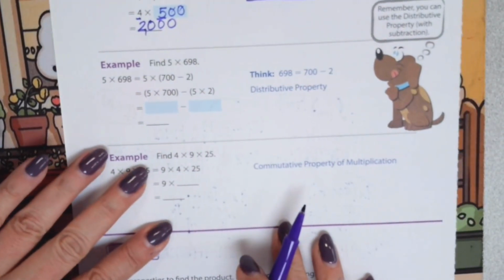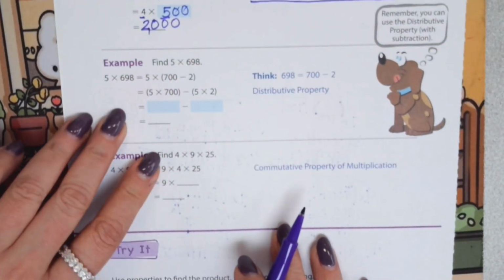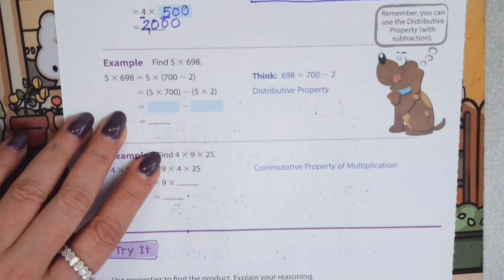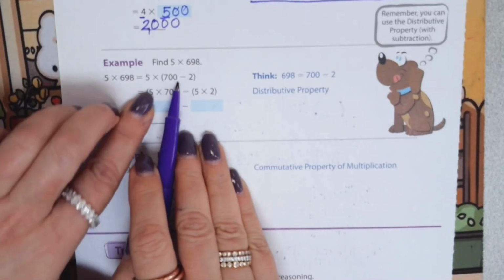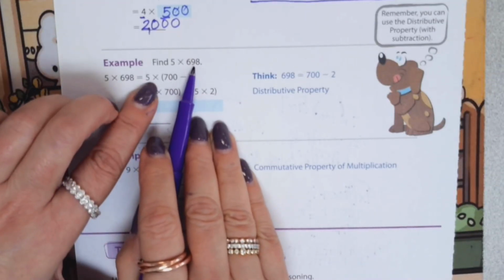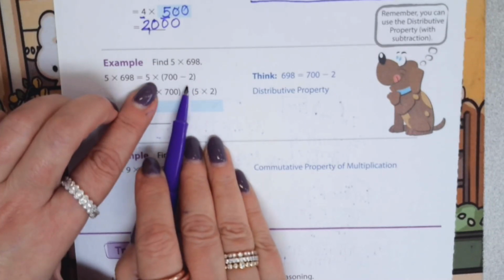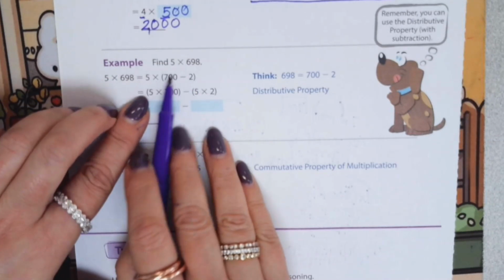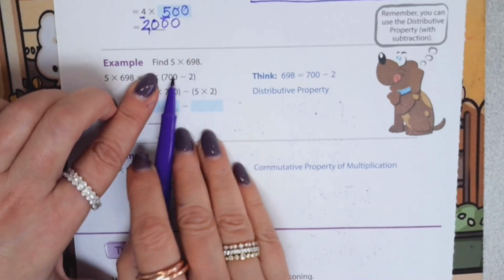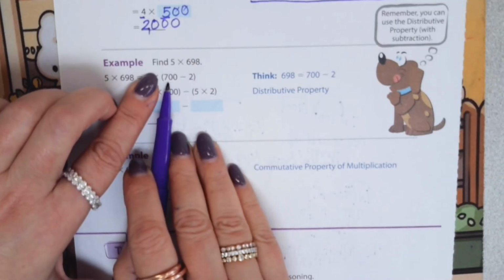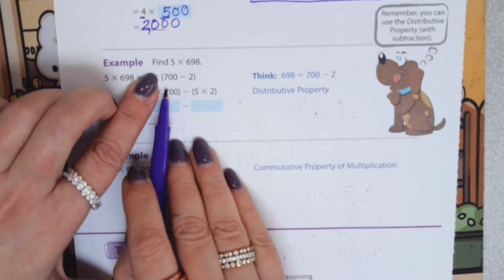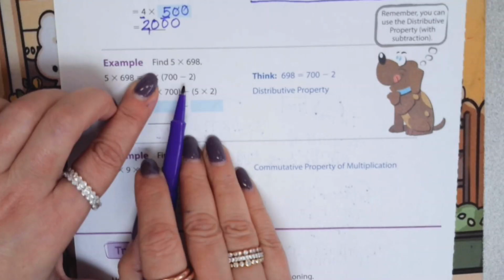Now let's take a look at the next example. 5 times 698. Okay, what is the easiest thing to do here? Look what are they doing? They added 2 more. They estimated. Now I'm going to subtract and estimate. Think about it. I'm going to add 2 more so I can multiply by a multiple of 10. But then I'm going to subtract it.